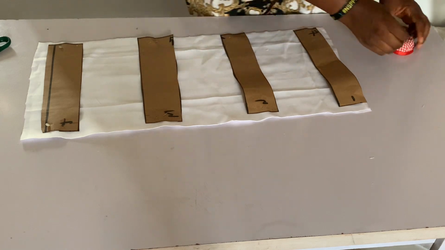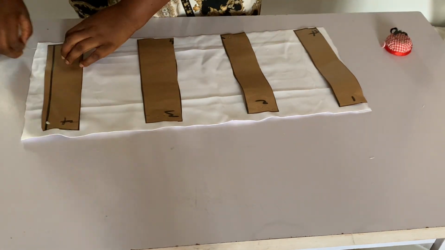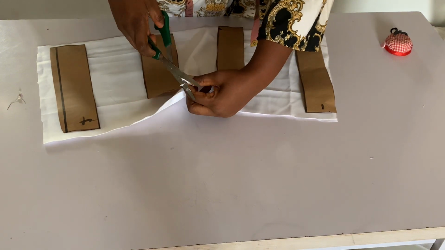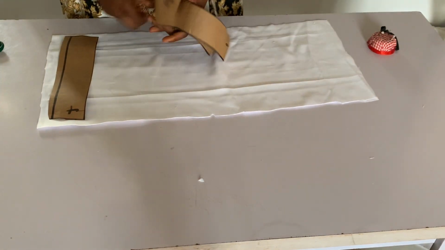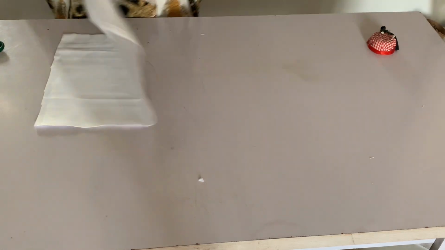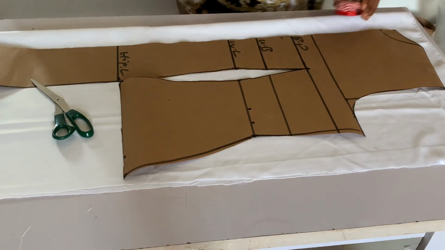Right, so make sure your piece is 4 pieces. That's 2 for the front, 2 for the back. So I'm going to unpin this and we'll start. I'll notch the up, the place going up. I'll notch it so I will know the one that is up and the one that is down. So we're going to be working on the front now. So this, I'm going to go ahead.